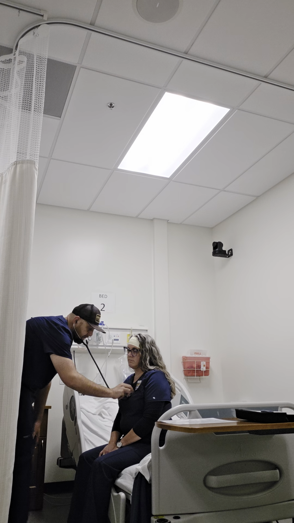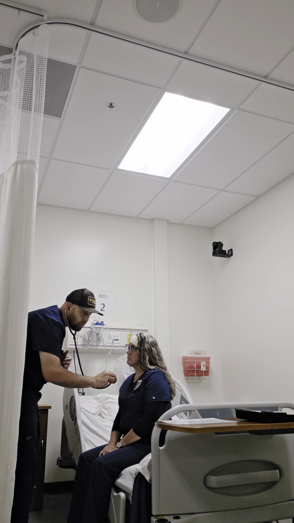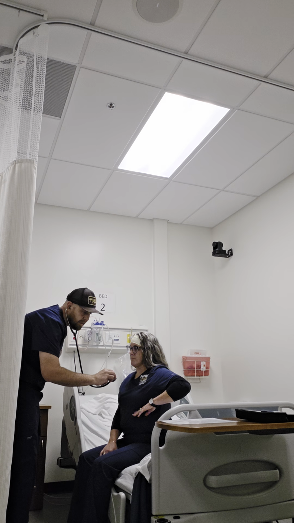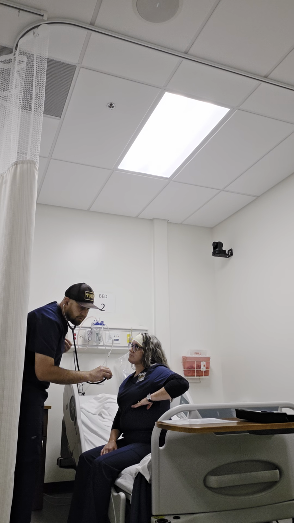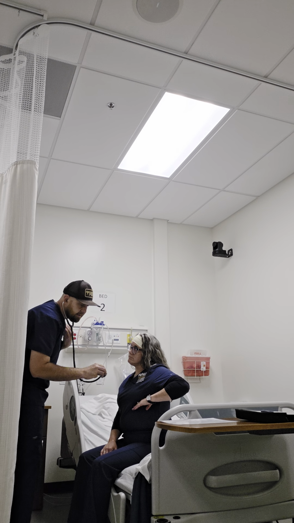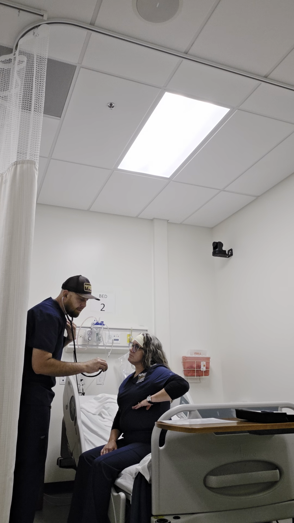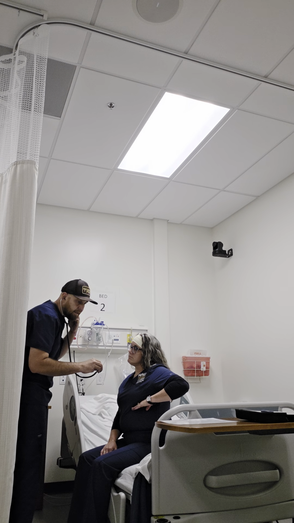And then I'm going to ask Claire to pull up her breast tissue, and I'm going to check the fifth intercostal space, mid-clavicular line for the mitral valve.